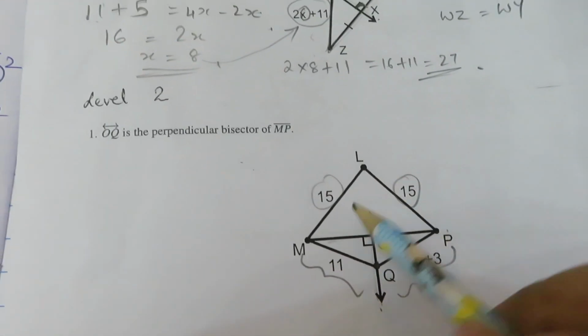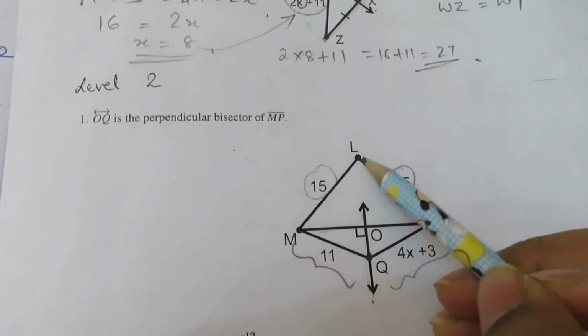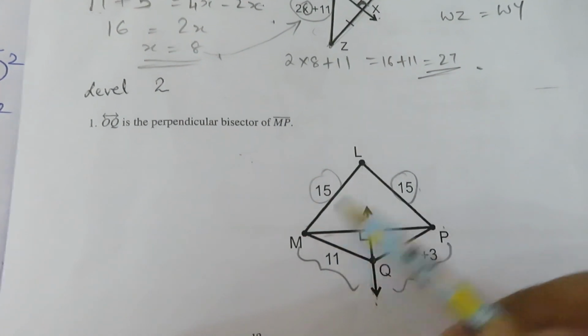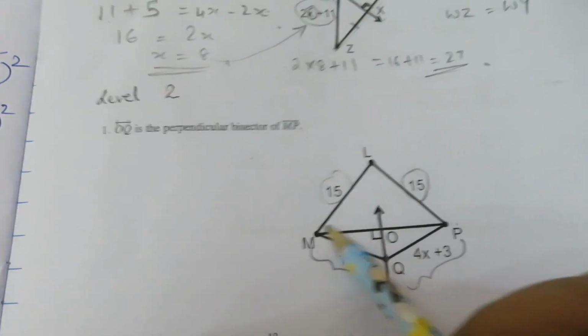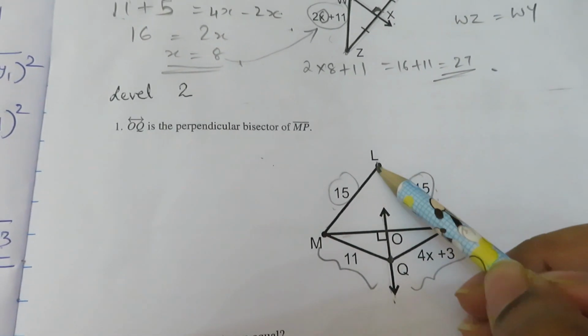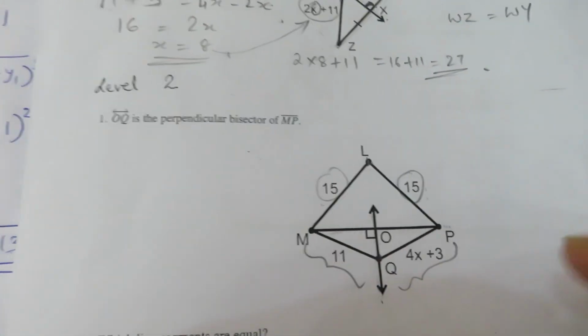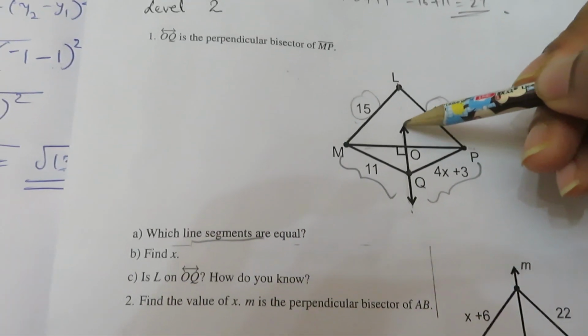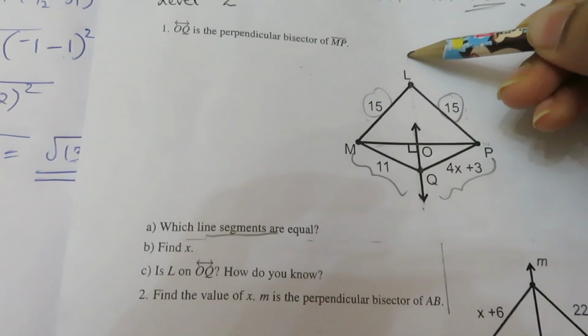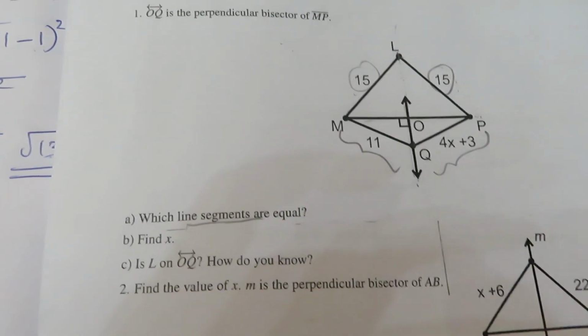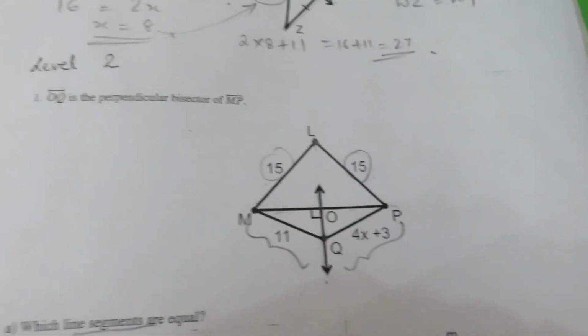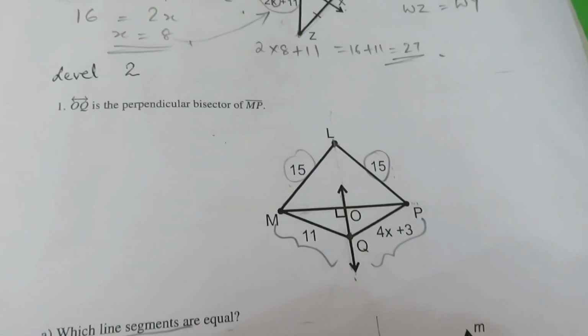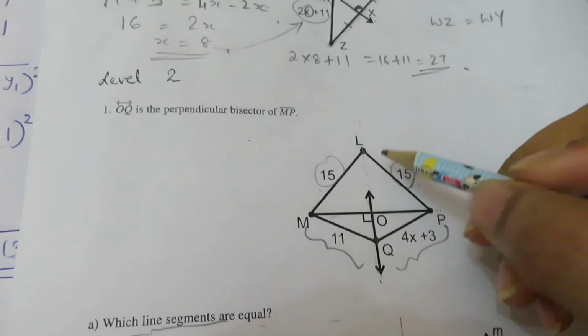So what did I tell you? By the converse of the bisector theorem, if the distances from a point to the endpoints of a line segment are equal, then this L is going to be on the bisector. Never judge a figure by the look of the figure, okay? Here, don't use a scale and extend it and say that yeah, L is on the bisector. That's not the way to do it. The figure may not be to scale, the measure could be different.